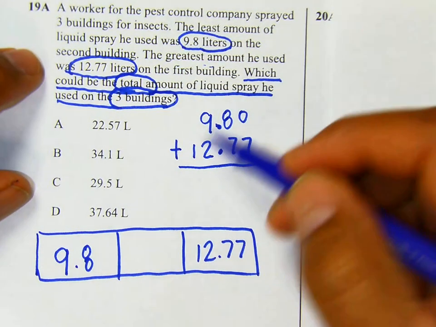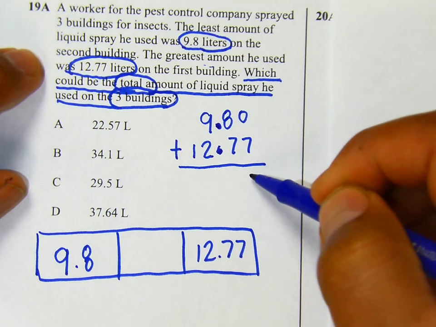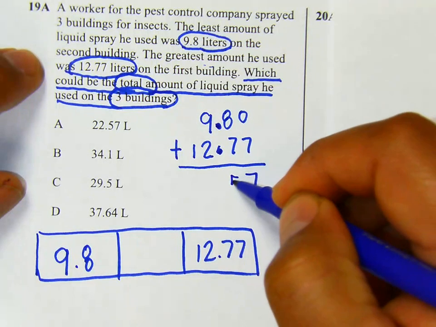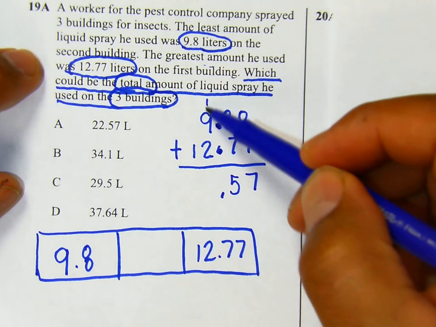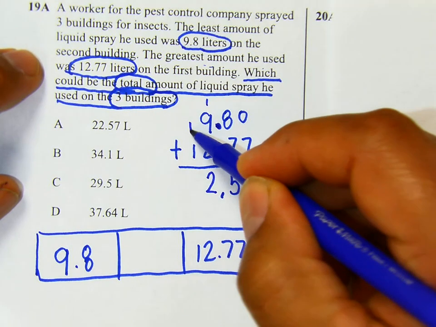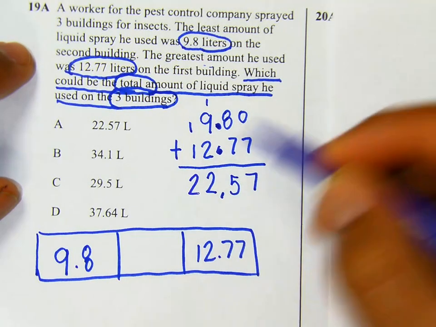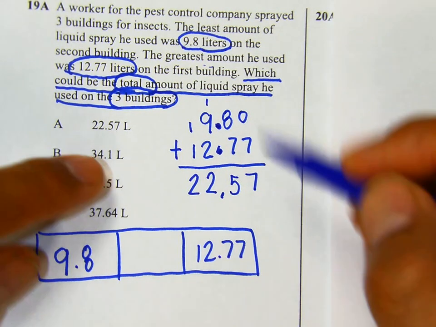So first I'm going to add these, lining up the decimals. 0 plus 7 is 7, 8 plus 7 is 15, 5, regroup the 1. 1 plus 9 is 10, plus 2 more is 12, 2, regroup the 1. Now 1 plus 1 is 2. So 22 and 5,700ths. This is still not our answer.